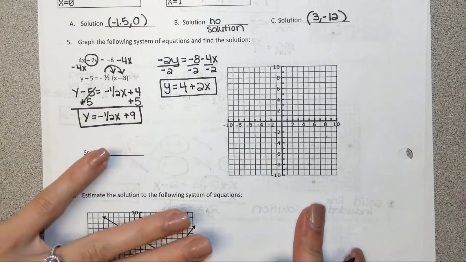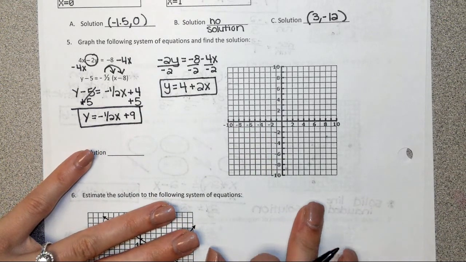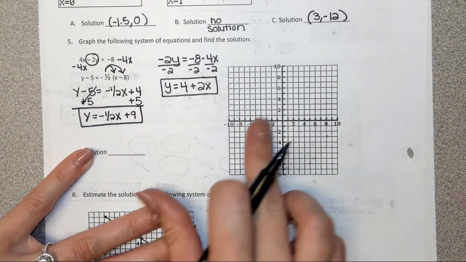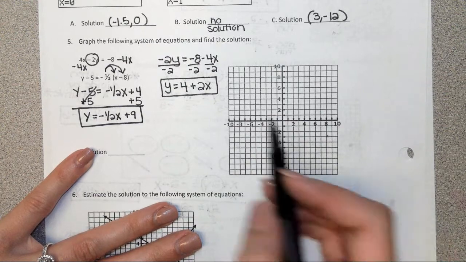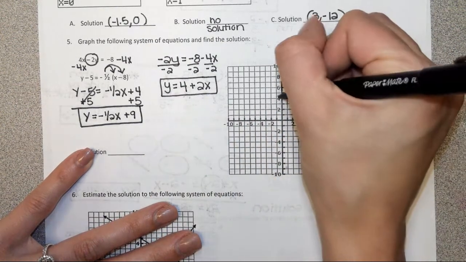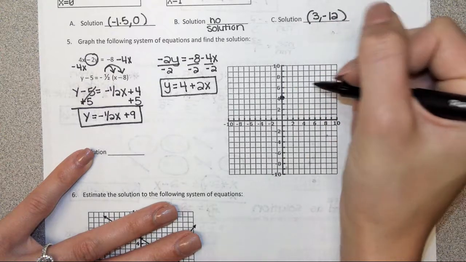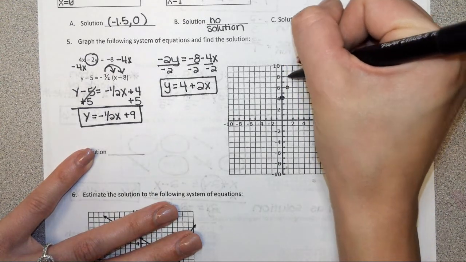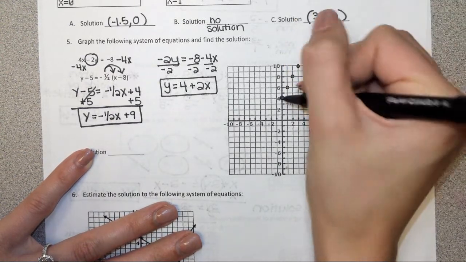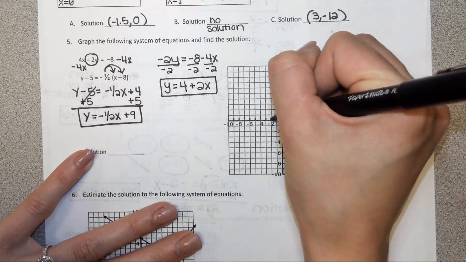Now that we have them in slope-intercept form, you could do it on your calculator, but this has a graph, so on your test, you have to graph. So let's start with this one. I start at +4, and the slope is 2, so I'm going to go up 2 over 1. I could also go down 2 and left 1.